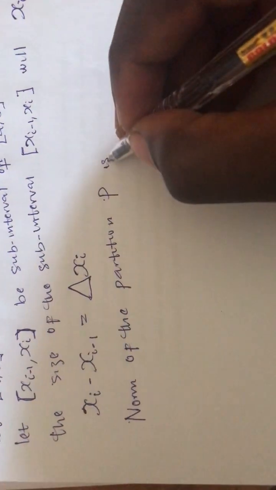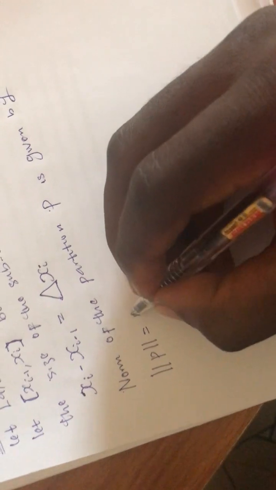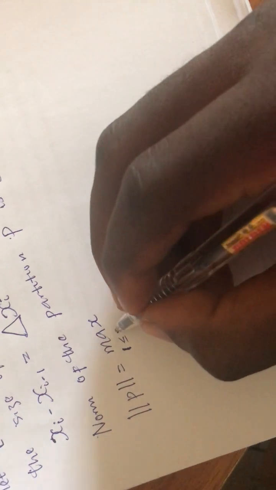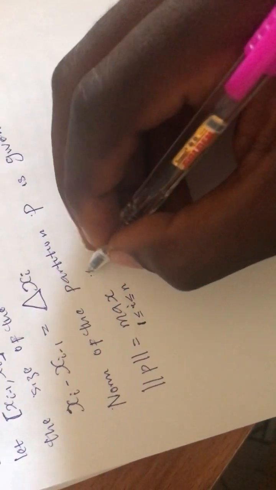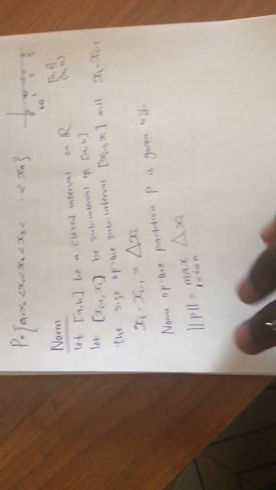Now the norm of the partition P is given by the norm of P equals the maximum of the sub-interval sizes. So what does this mean? The norm of a partition is telling you that it is the maximum size. The norm is the maximum size.